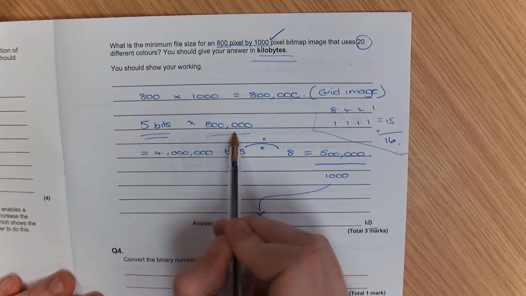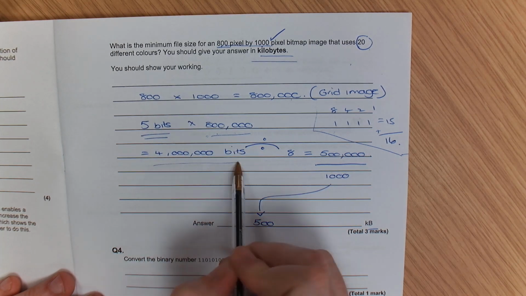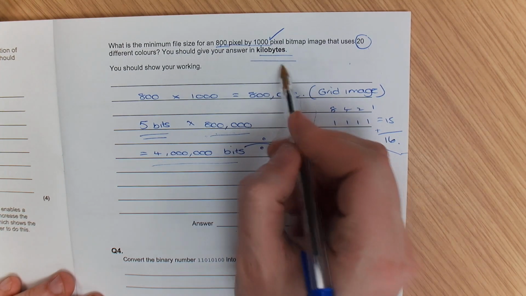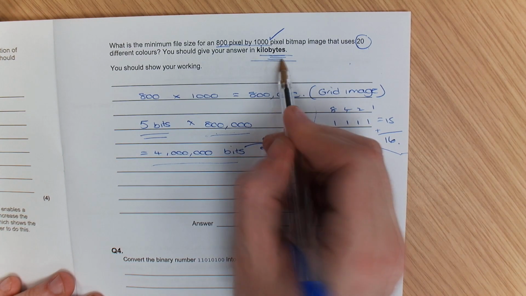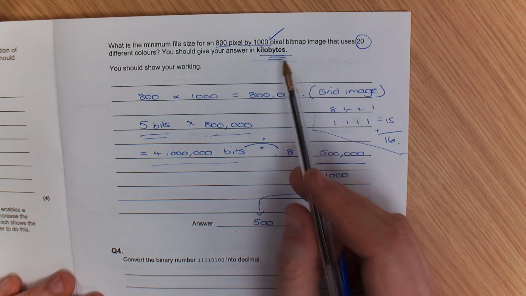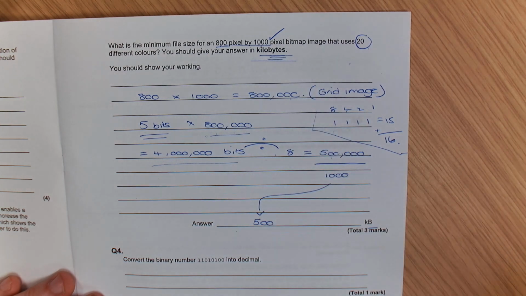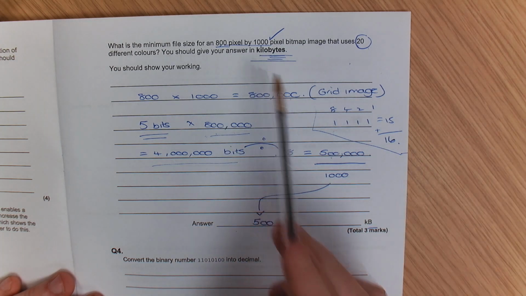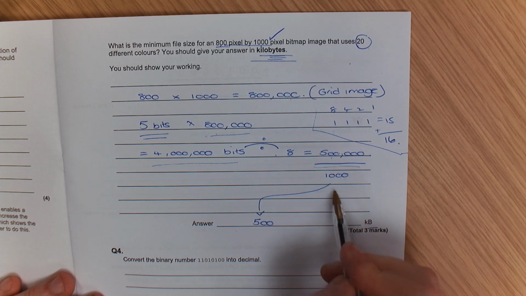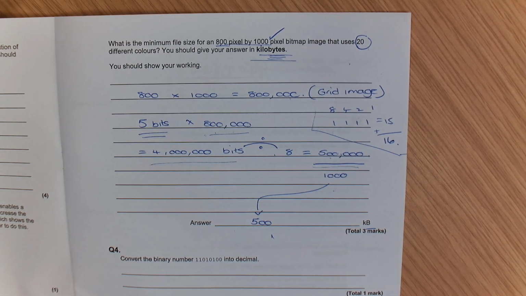Alright. Then, that gave me 4 million bits. I've divided it by 8, because I wanted to work out bytes first. Alright. Which then gives me 500,000. To get it into kilobytes, because 1,000, it's actually 1,024, but for your exams you're allowed to round it to 1,000, okay? But 1,000 bytes is a kilobyte, so that was why I divided it by 1,000 to get to 500, okay?